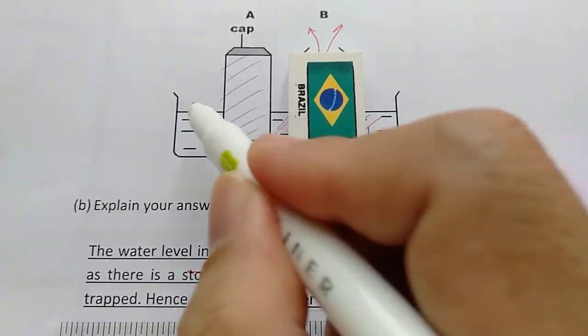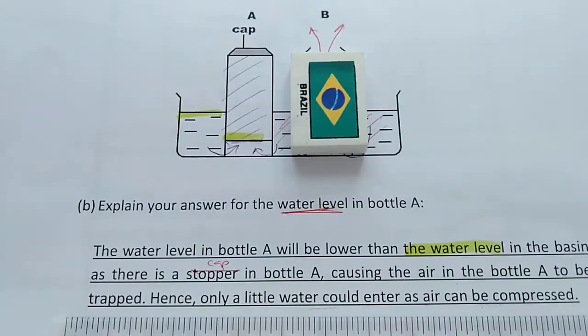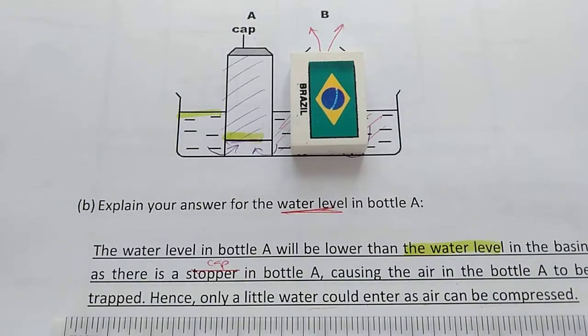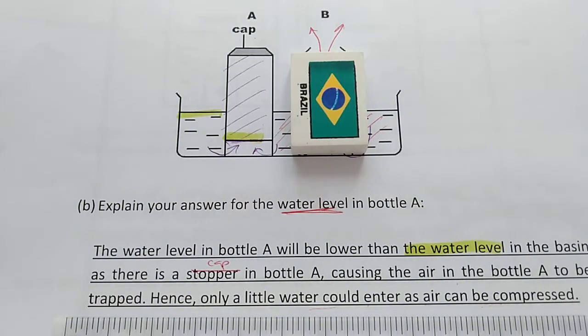And since the water level is different, your answer must highlight the differences in the water level. How do you describe the difference? One is higher, one is lower than the other. Okay, one is lower and the other one is higher.